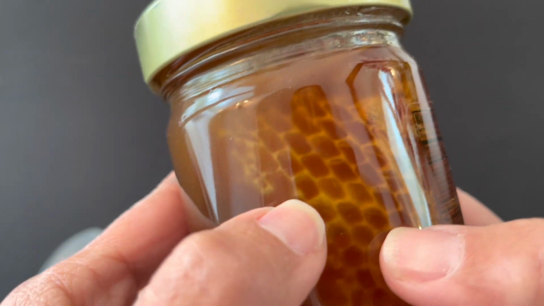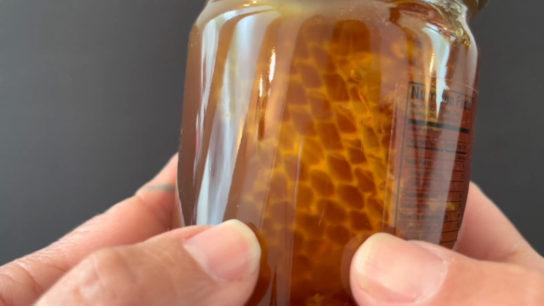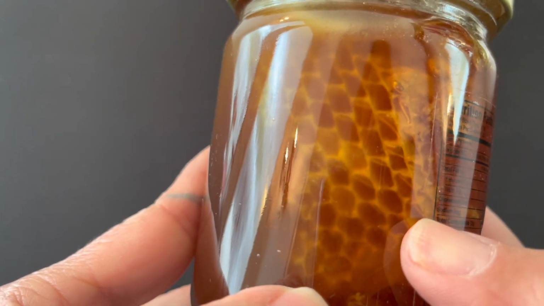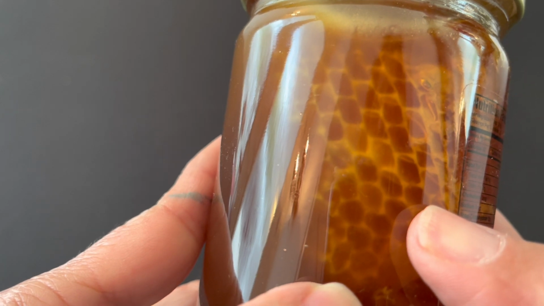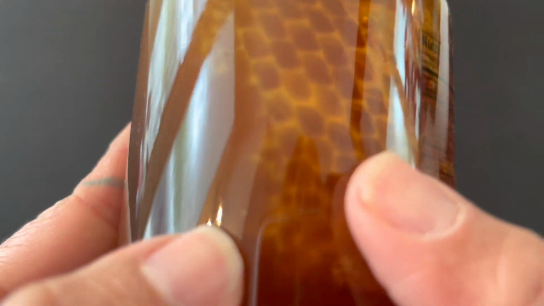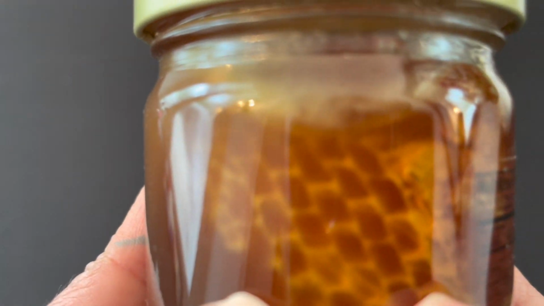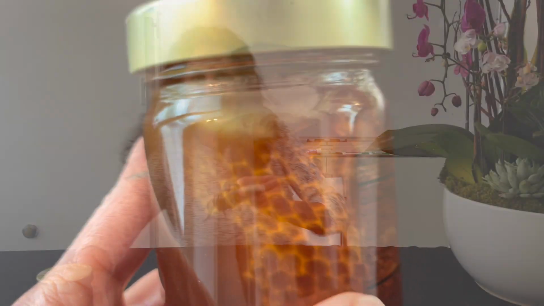These are the hexagonal structures made of wax. And that wax is also produced by the bees themselves. The bees make the wax, they build the honeycomb, and they make the honey that goes inside. These honeycombs also serve as a home for their young.